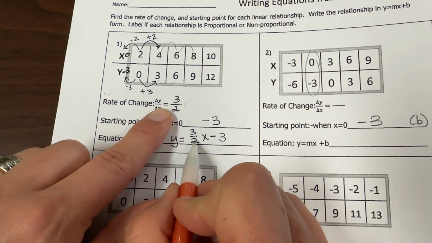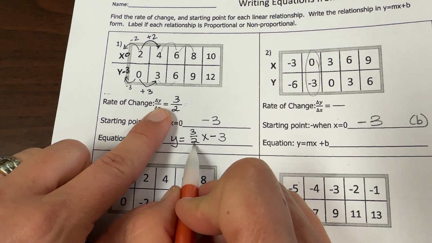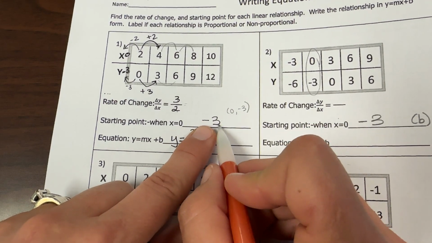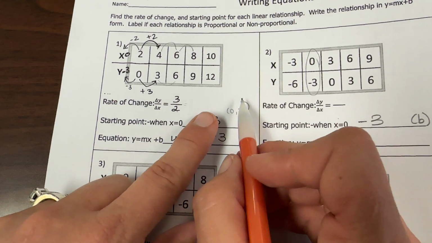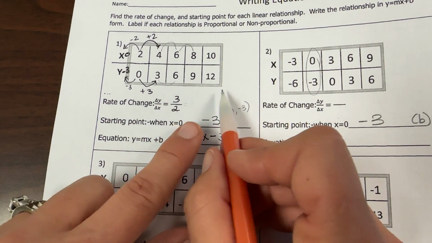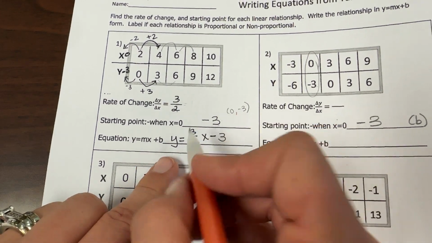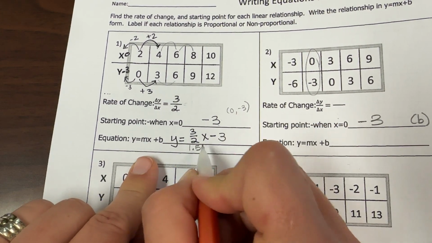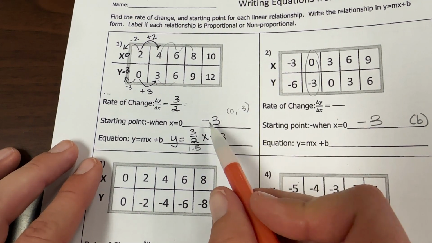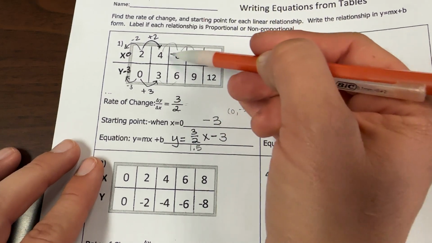The reason I'm leaving it this way is that you can see on your graph, if you were to graph this, you would start at 0, negative 3, because that's your y-intercept. Okay, that's your b. And you would rise 3 and run 2, rise 3, run 2, rise 3, run 2. And so I wanted you to see that, but technically, yes, you could put 1.5 in place of that 3/2.